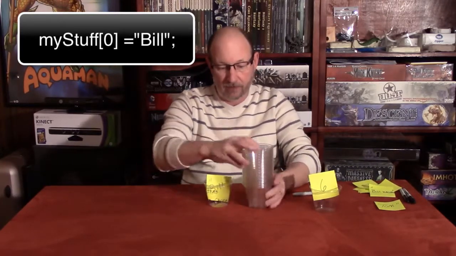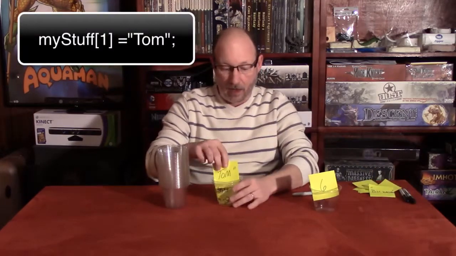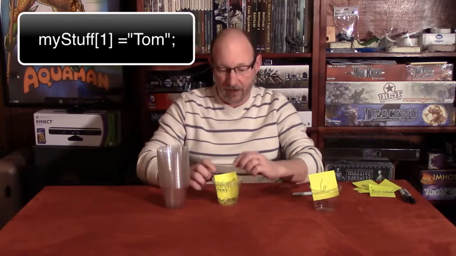So each one of these items in the array has an index, and that index tells us which one of these items we want to either put something in or reference. Now, arrays in most languages start at 0, so this one here would be my stuff, index 0, and we could put Bill in there. Now, even though Bill's in there, we could put something else in the next one. So this next one here would be represented as my stuff, index 1, and we could put Tom in there. And so on and so forth.